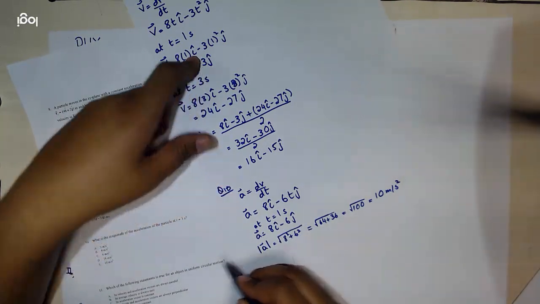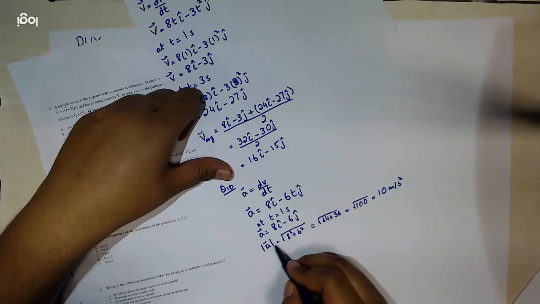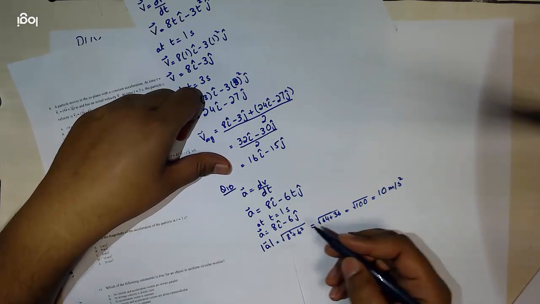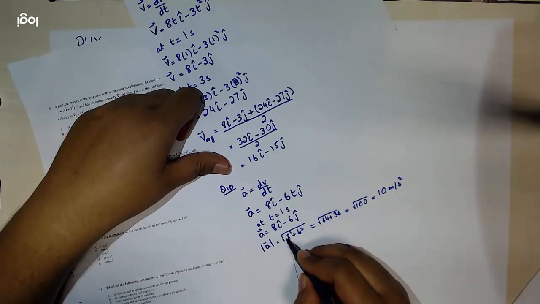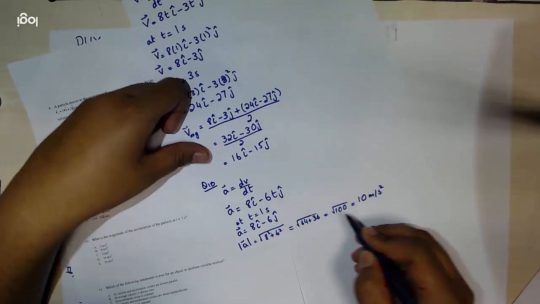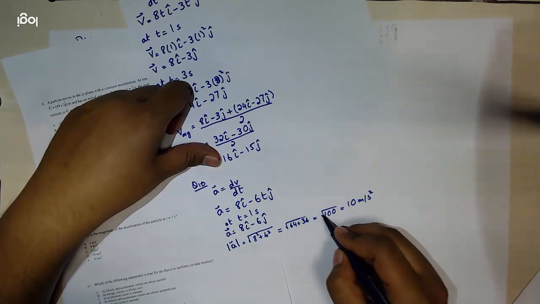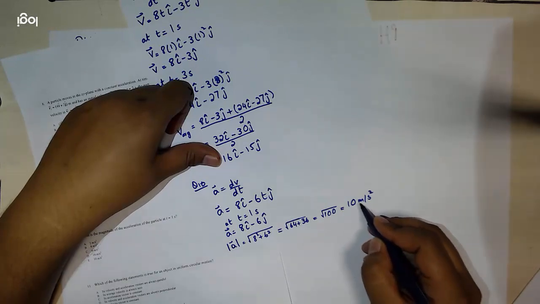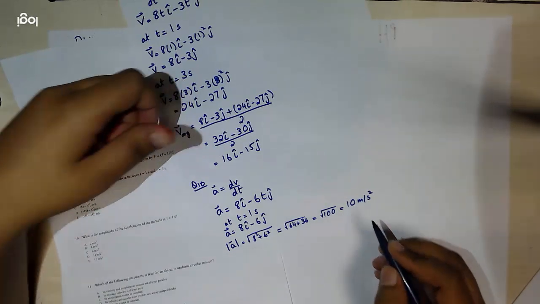And now we are going to find its magnitude. Its magnitude is the square root of the sum of squares of the components. So 8 square plus 6 square is 64 plus 36, which is 100, and then we take its square root and it will be 10 meters per second square.